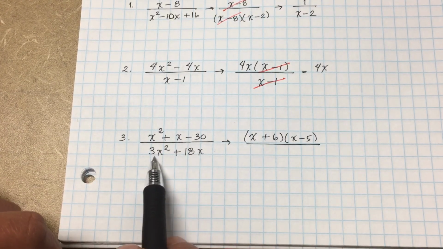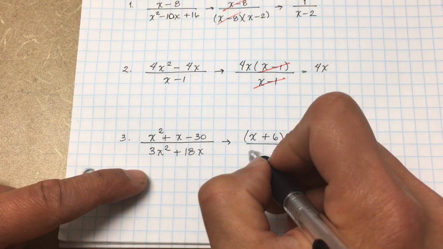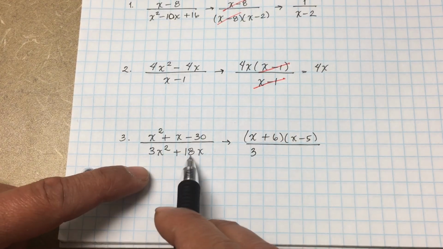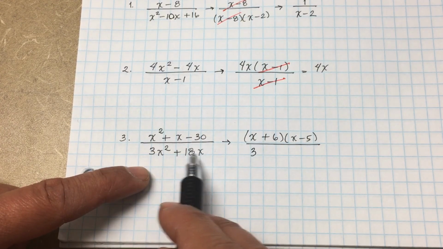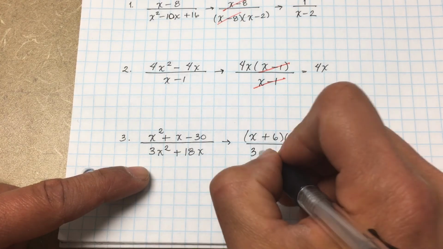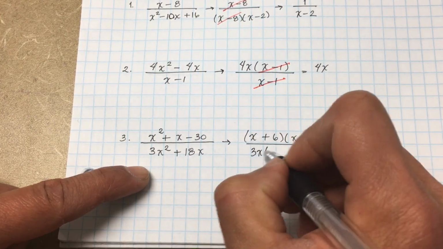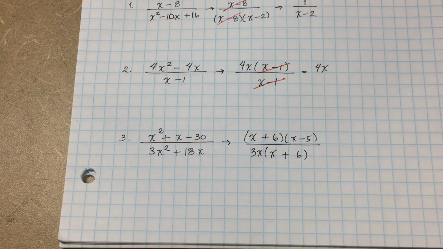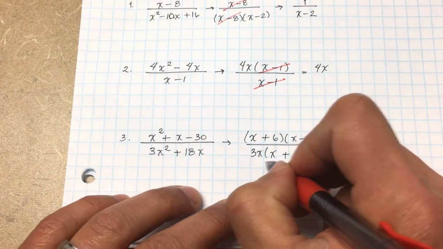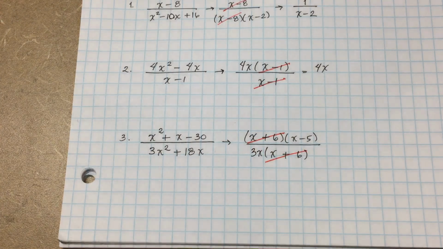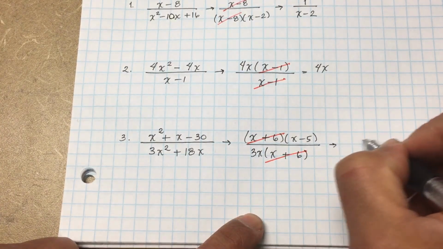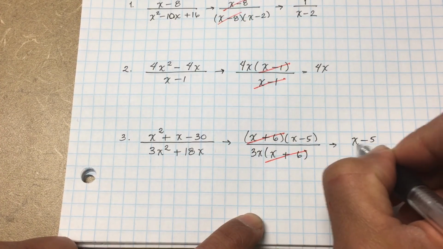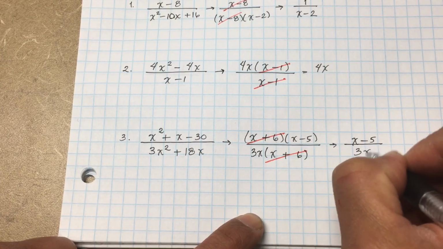Common factor, hay un factor en común. Le podemos quitar el 3, we can take out a 3, and we can also take out an x from each one. Le podemos sacar una x. Entonces, ¿qué me queda? What is left? X plus 6. Okay, and then now you can see x plus 6, x plus 6. What am I left with? You're left with x minus 5 over 3x.